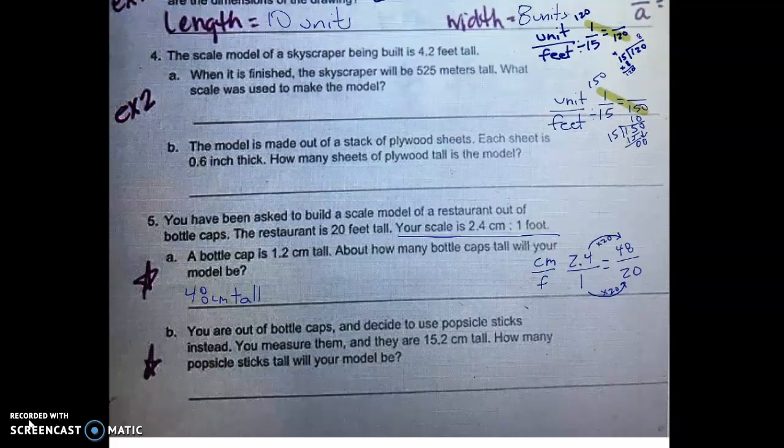Okay. Question A, however, says a bottle cap is 1.2 centimeters tall. So about how many bottle caps tall will your model be?